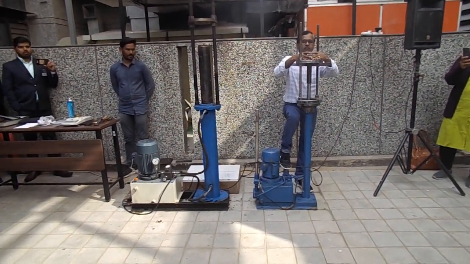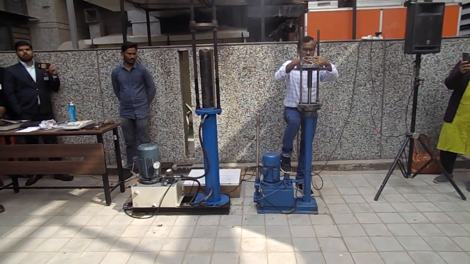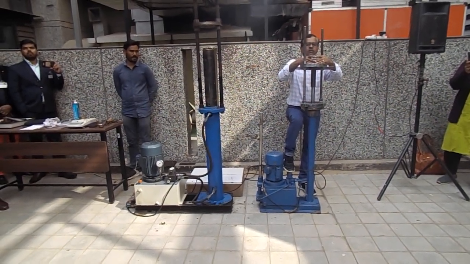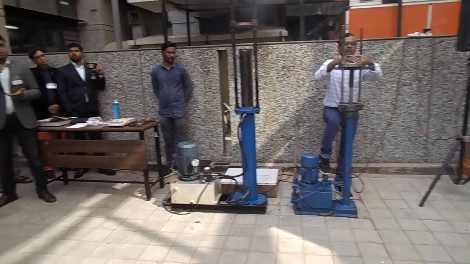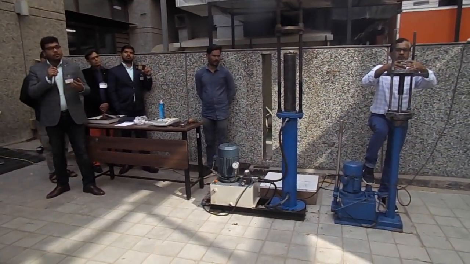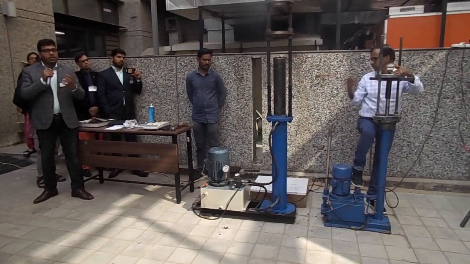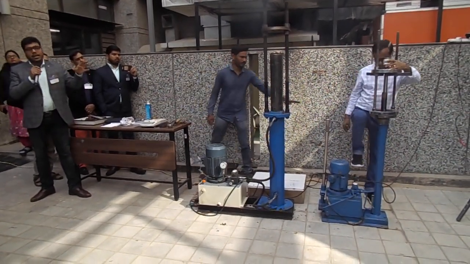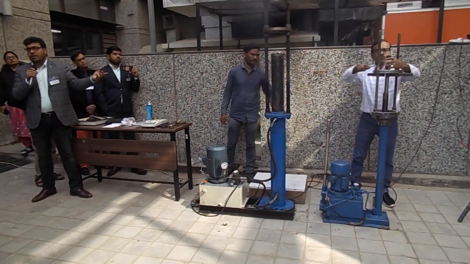If some agencies require a 50 mm diameter sample: in UC and UU tests, in the UC test generally we use 38 by 76, but for triaxial testing, some agencies require 50 by 100 mm, that is 50 mm diameter and 100 mm height. In that case, only one sample will be collected from this tube.